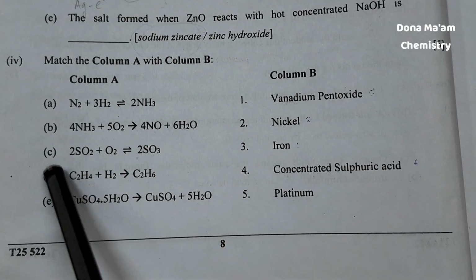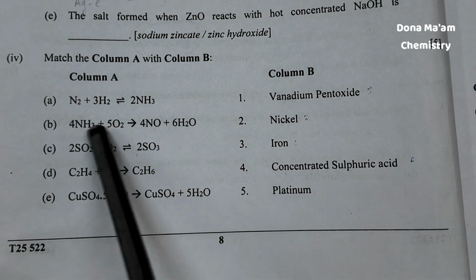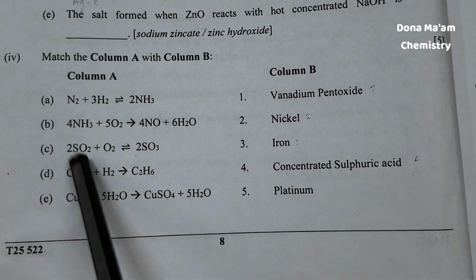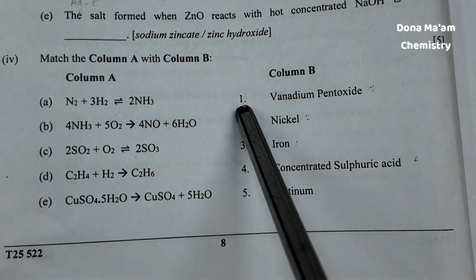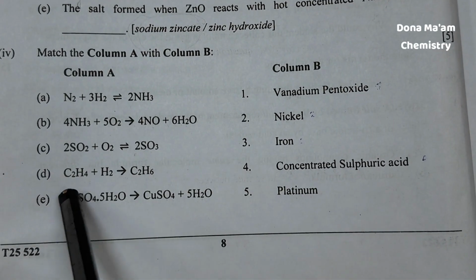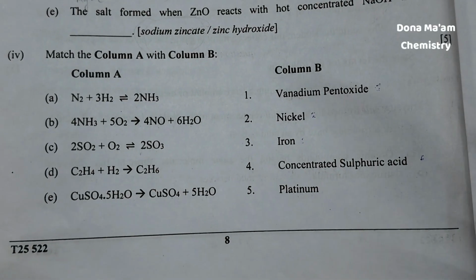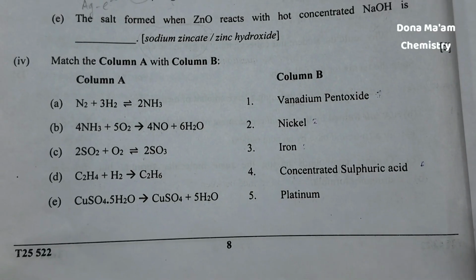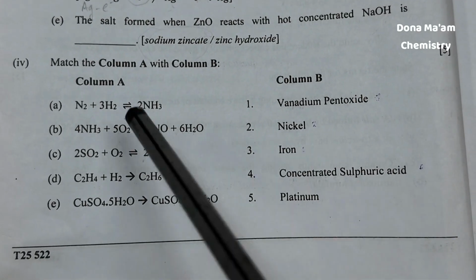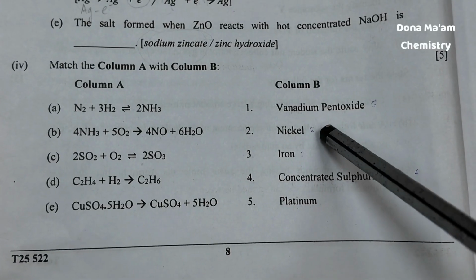Next, this reaction you see in contact process, sulfuric acid preparation, where SO3 is produced from SO2, and here the catalyst used is vanadium pentaoxide. So it's option number 1. So this is ethene plus hydrogen gives ethane. It is catalytic hydrogenation which takes place in presence of catalysts like nickel, platinum, palladium. So platinum is already taken by the other one, so nickel is left out. So nickel will be the answer.